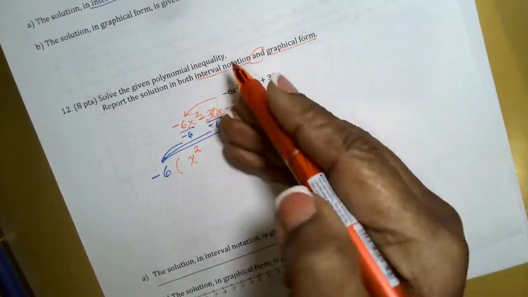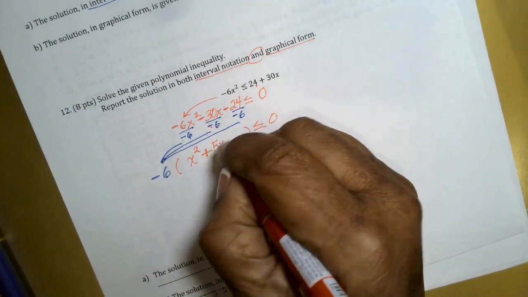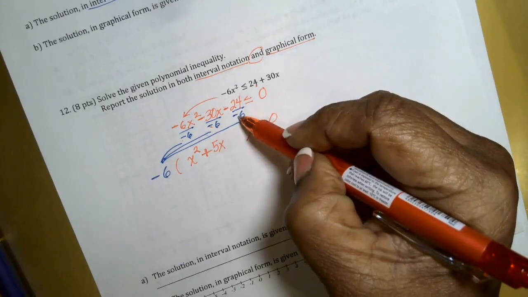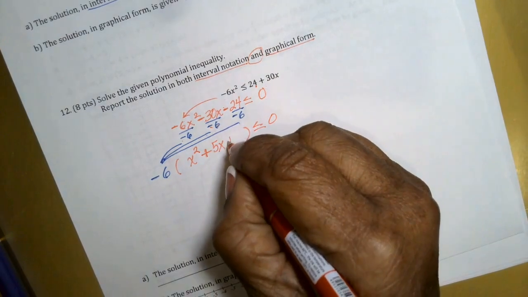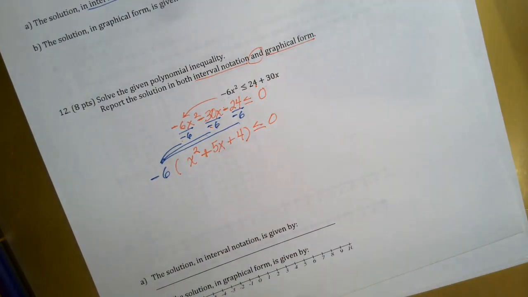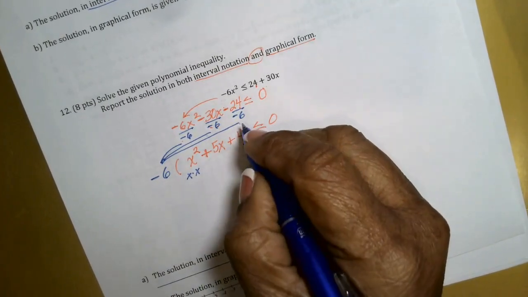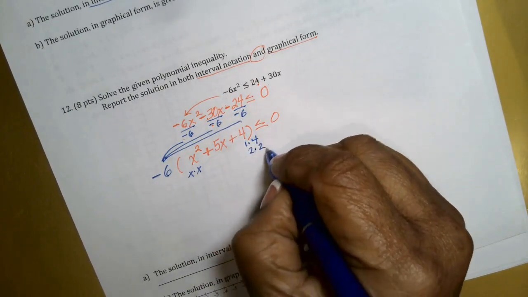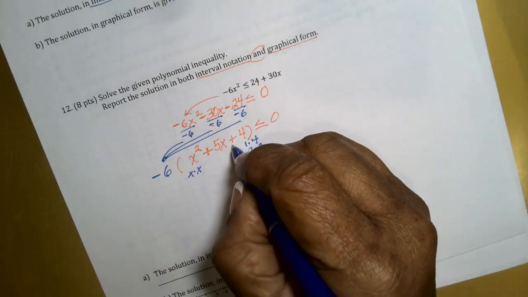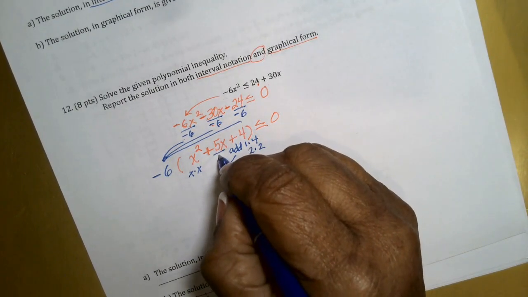Negative divided by negative is a positive term. 30x divided by 6, 5x. Negative divided by negative is a positive. 24 divided by 6 is 4, plus 4. Okay? And now we need to factor this trinomial. x times x, 1 times 4, and 2 times 2 could be an option. We're looking for factors of 4 that, because of this last sign, add to 5x.